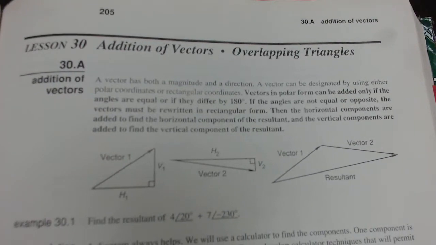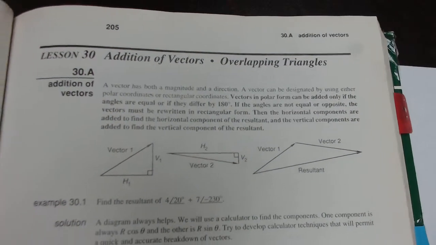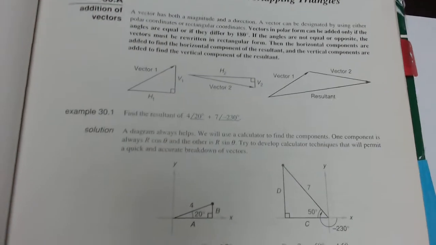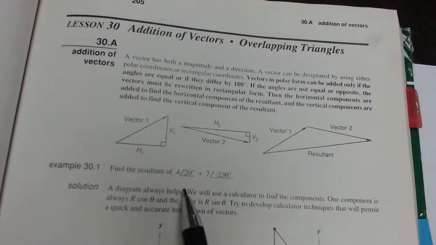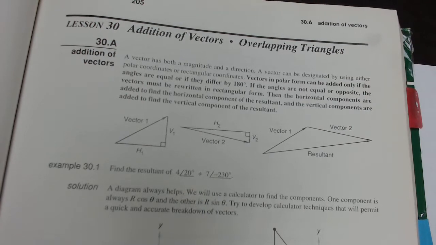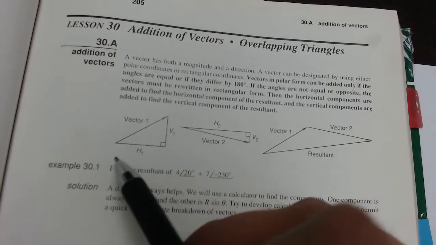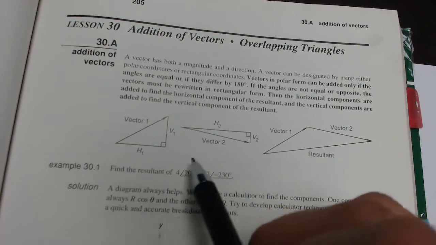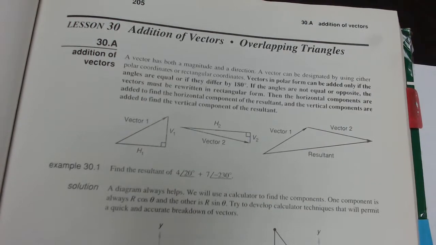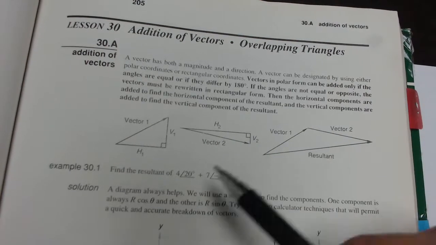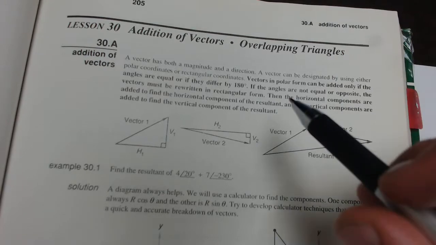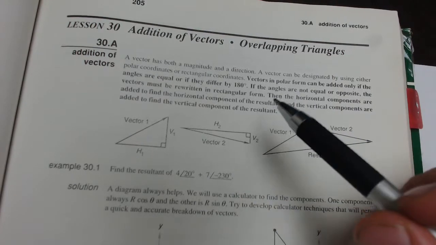Advanced Math Lesson 30, Addition of Vectors and Overlapping Triangles. So, vectors are the grid and polar coordinate things that we've been dealing with. And we've been expressing vectors in terms of height or of two legs of a right triangle, or we've also been expressing them in polar coordinates. So now what they're going to talk about is the addition of vectors.